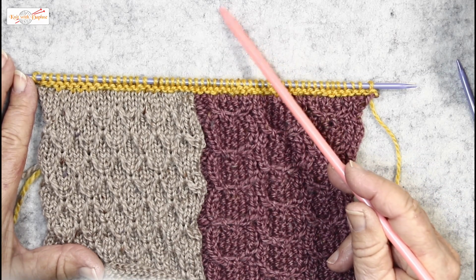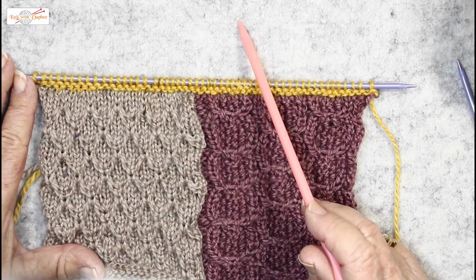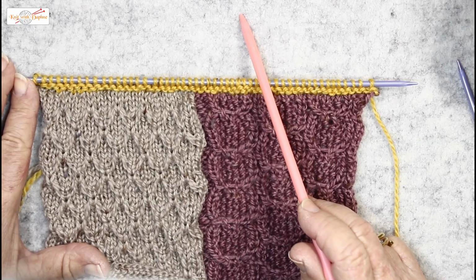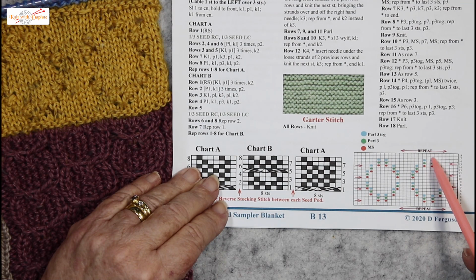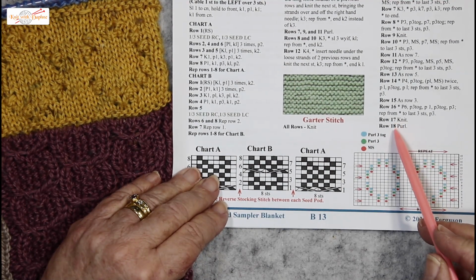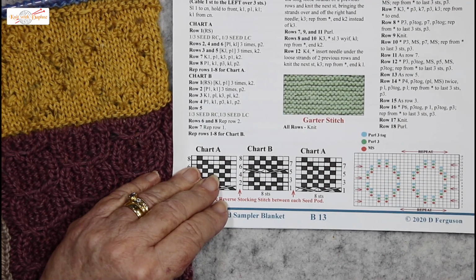I won't show you how to do the bobble circle pattern. It's better for you to go and look at the detailed directions that you can download from my YouTube channel. I finished the bobble pattern. It ends with 2 rows of stocking stitch. Rows 17 and 18, a knit row and a purl row, are stocking stitch rows.